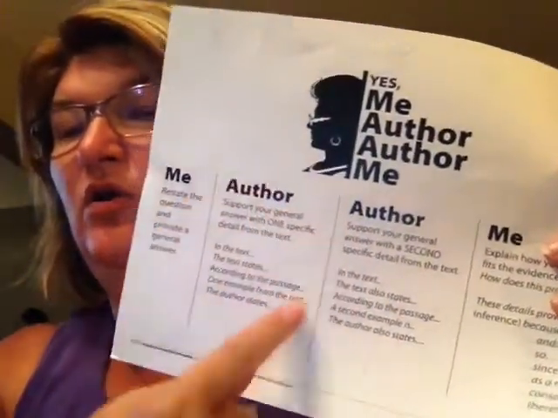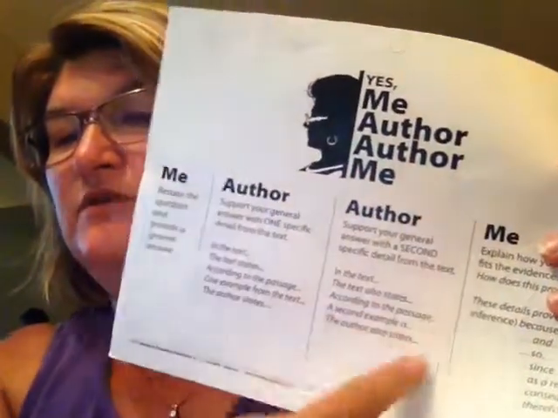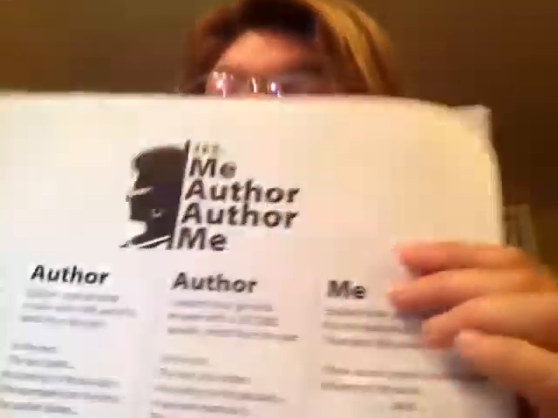We need to work on the support from the author. One piece of evidence does not cut it. You need 2 pieces of evidence. That's why we use A-A, author, author, because it's coming from the author's transcript, the text that you have. Whatever the author uses, the evidence, that's what you need to put after your answer. In the text it says, the author states, in paragraph 5, on page 2, those kinds of words are going to introduce your author pieces.